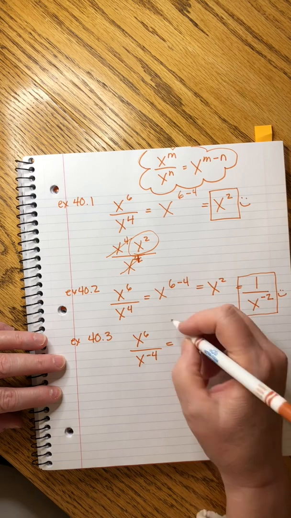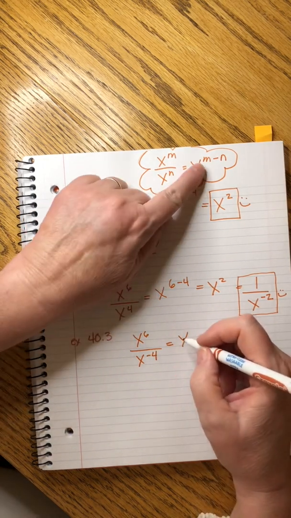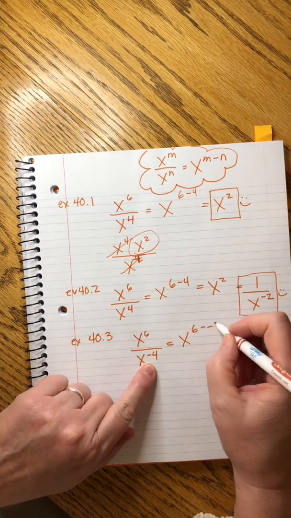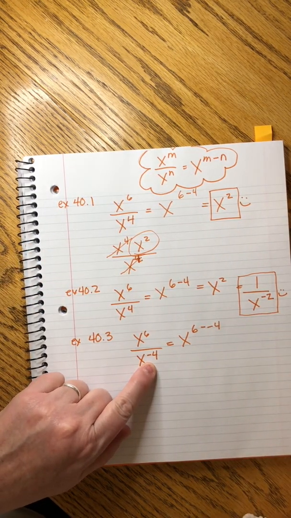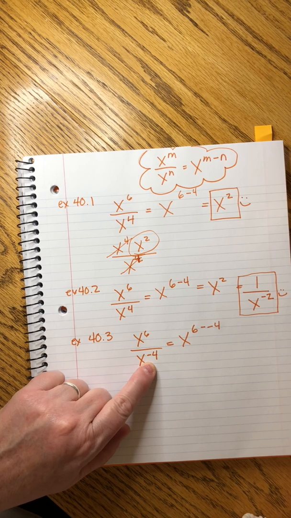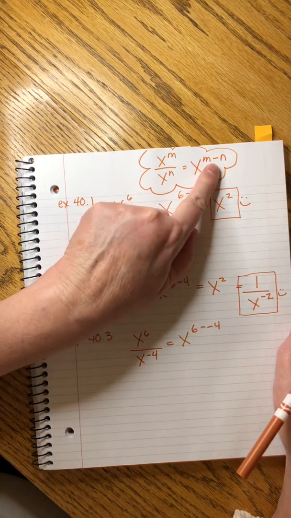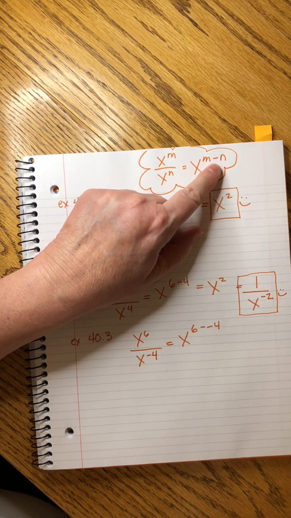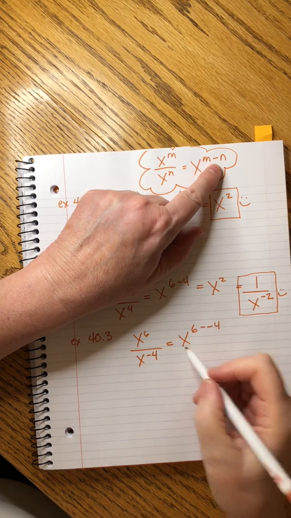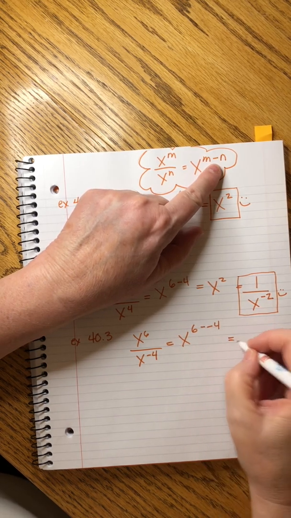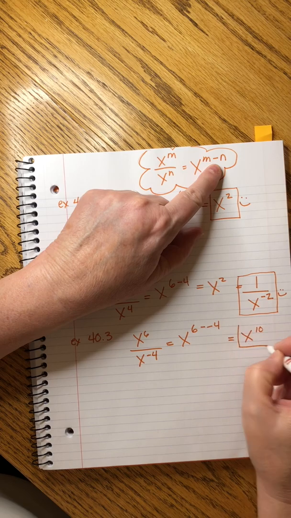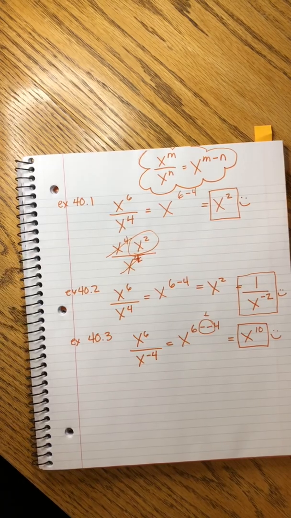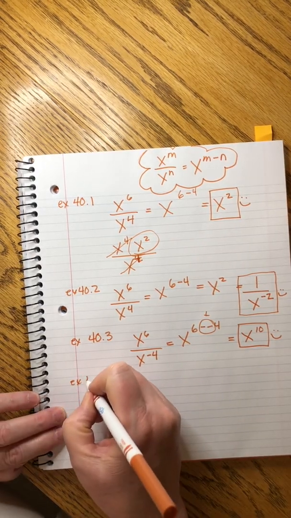Okay, here's where we need to be careful. Remember, our formula tells us that it's the top number minus the bottom number. Ooh, so we have double minuses. Be careful. Whenever you're using the quotient rule, be careful. Any formula that has a minus sign in it is just a landmine waiting to happen. Okay, so this would be then x to the 10th, because that becomes a plus. Cool? 40.4.